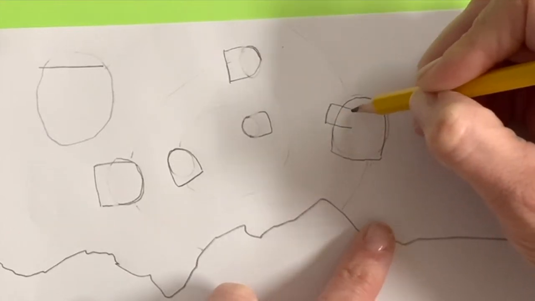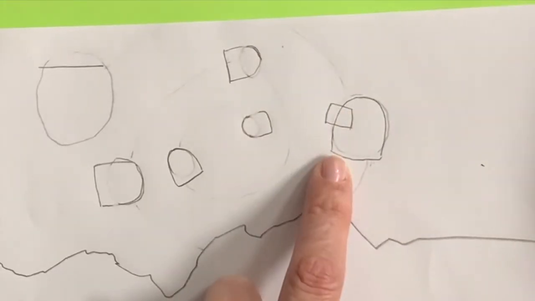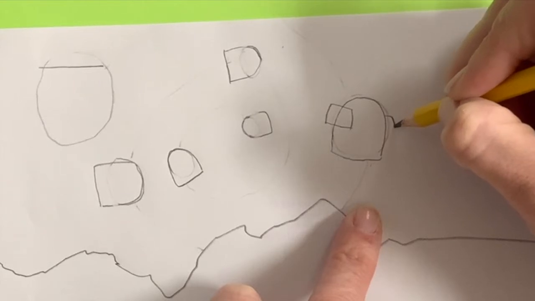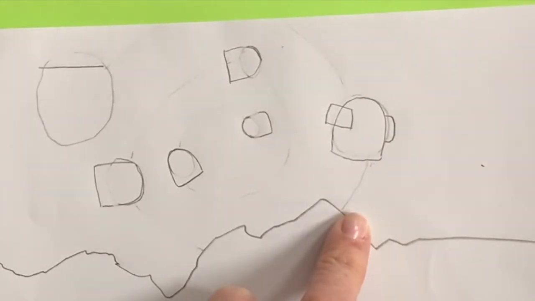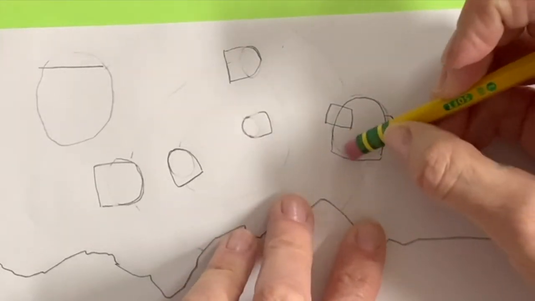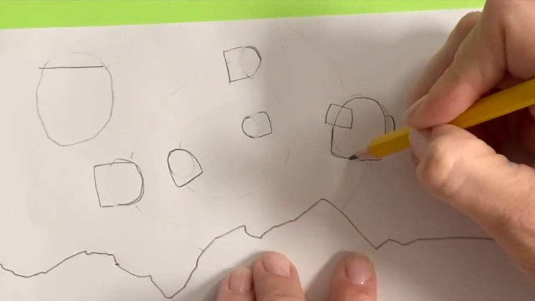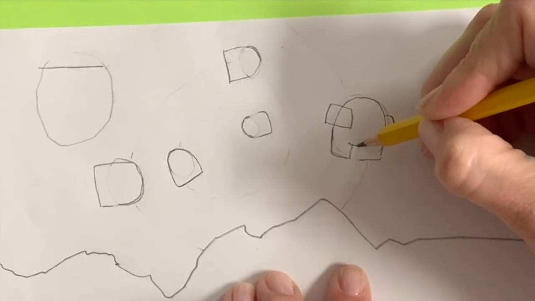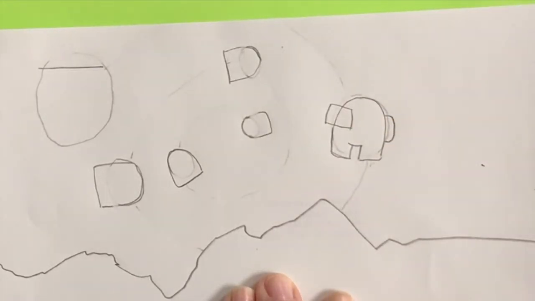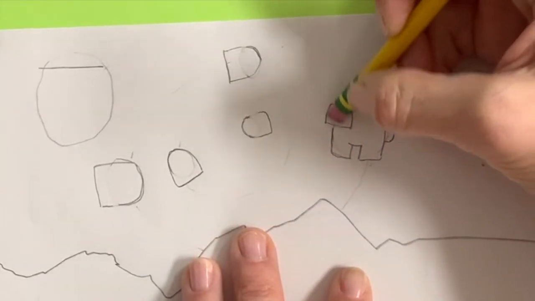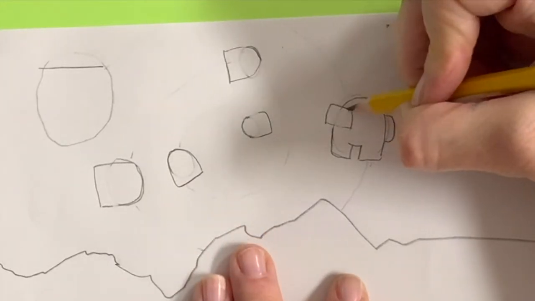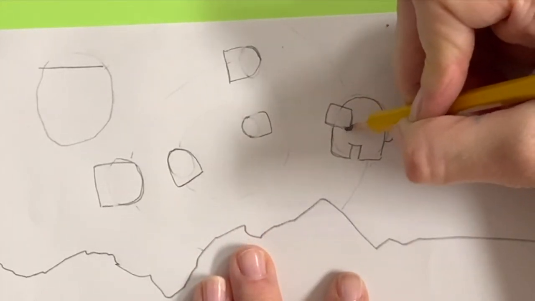I'm starting a rectangular shape. It's kind of rounded on the edges, and it overlaps our first shape. And I'm going to draw this kind of oval shape on the back. And these are going to become legs. Going to erase the line that's on the inside, and that guy's pretty much done.